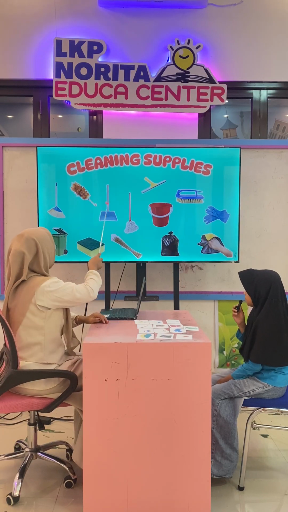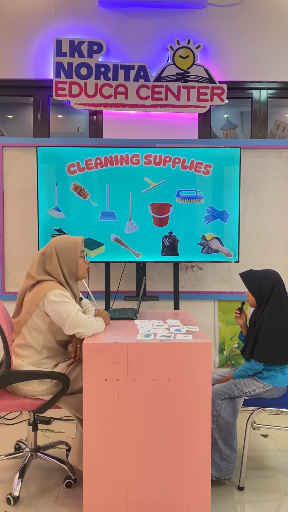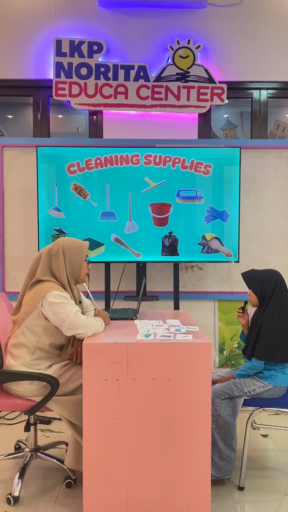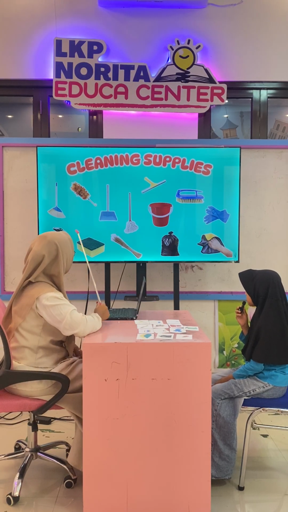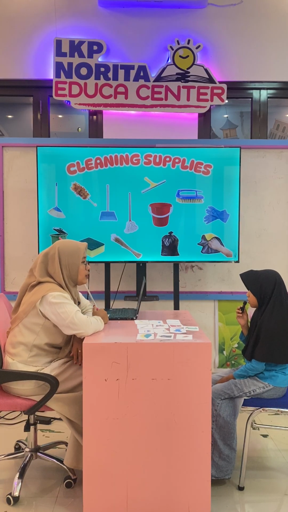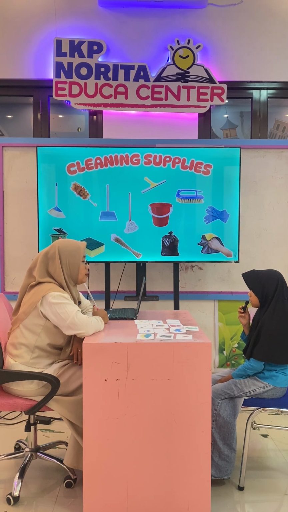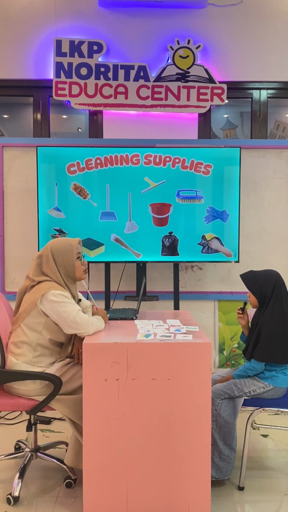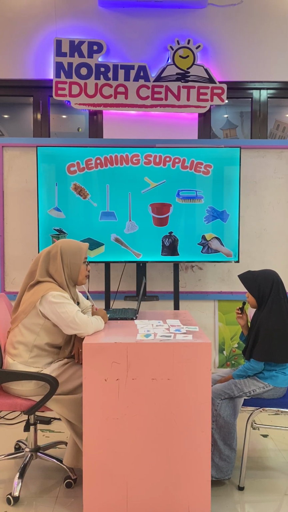Okay, good job. And then what do you use? I use dustpan. Do you have dustpan? Yes, I do. What is it for? It is for collecting dirt. Okay, good. And then what do you use? I use mop. Do you have mop? Yes, I do. What is it for? It is for mopping the floor. Good job. And then what do you use? I use broomstick. Do you have broomstick? Yes, I do. What is it for? It is for sweeping the yard.